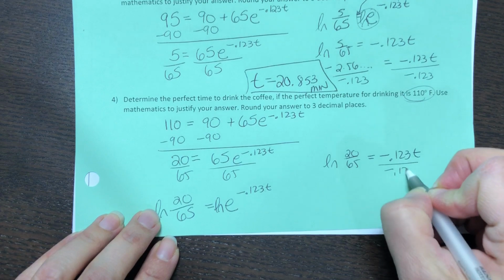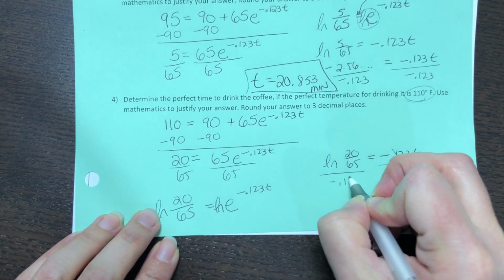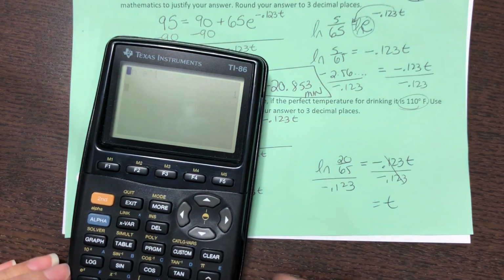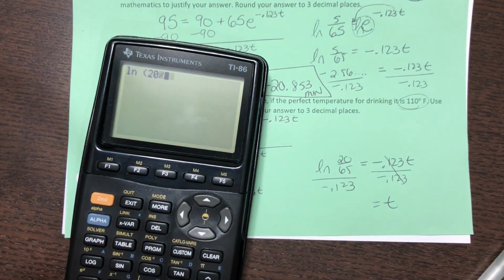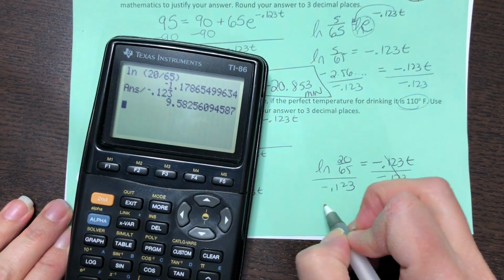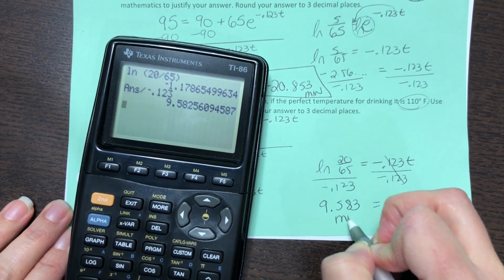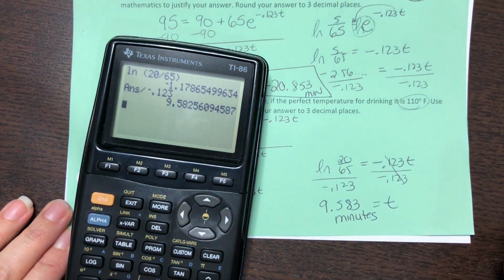So then I will divide by negative 0.123. All right, ln of 20 over 65 divided by negative 0.123. So we could drink the coffee in 9.583 minutes.